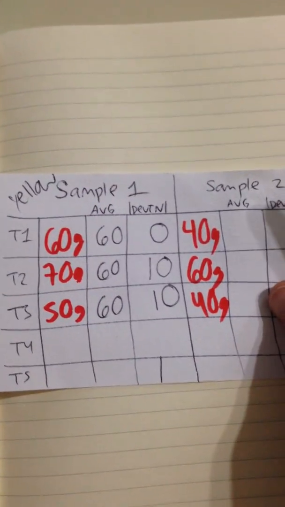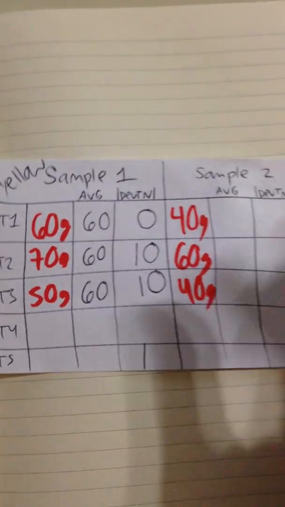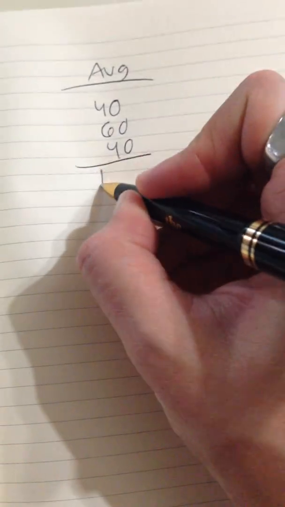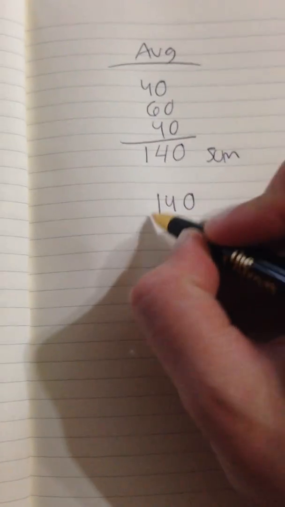We can find our average using the data we had, 40, 60, and 40. So the average will be, we have to find the sum, which is 140, and we have to divide the sum by 3.